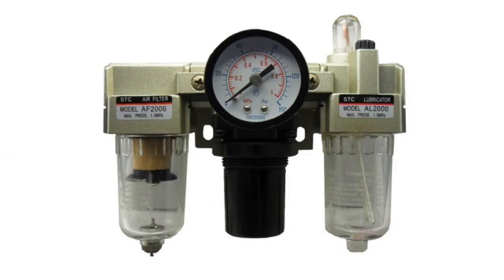FRLs help to ensure that the system has enough oil and that you're draining things like dirt out of the line. Also that you're maintaining the pressure that you need. These devices can be found all over the plant, so when you start looking for leaks, start by checking the FRLs to make sure they're all tight and secure.